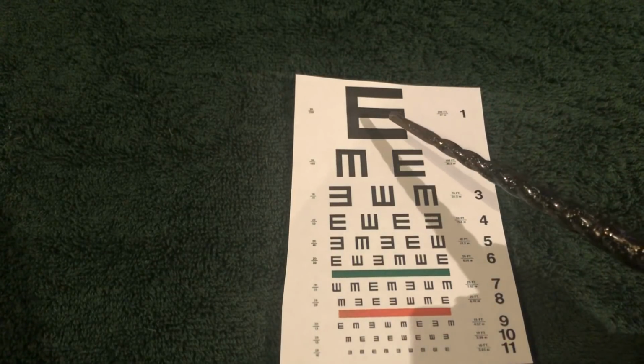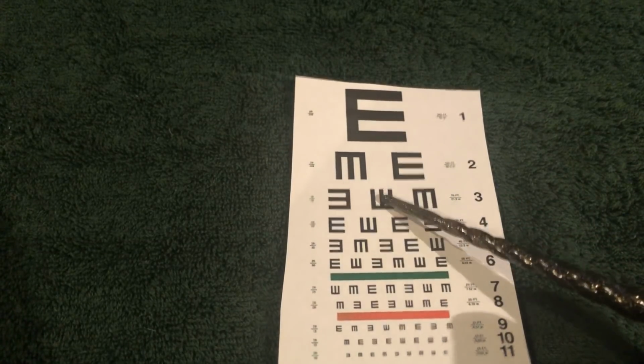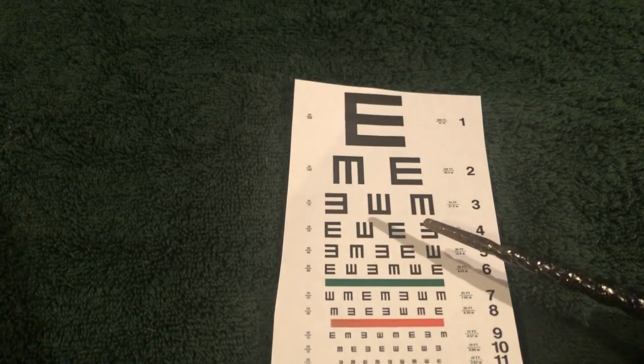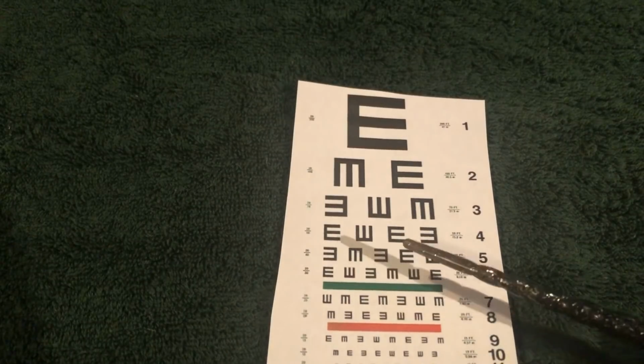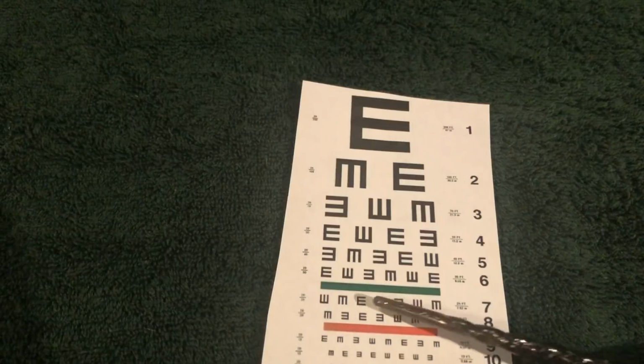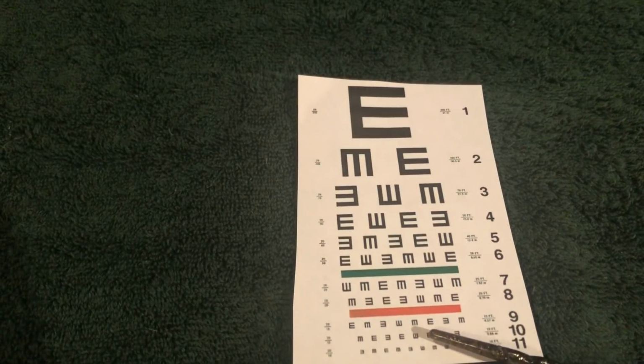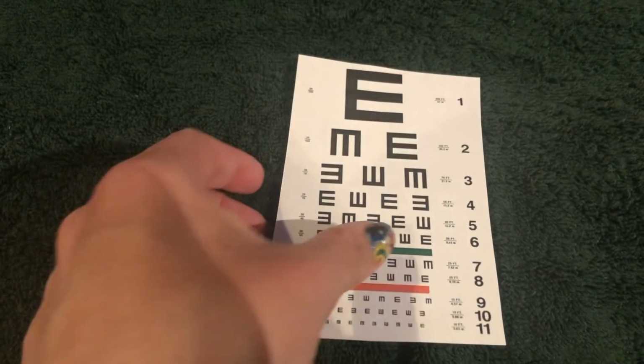And all together, let's just see how many there are. How many E's? Crazy E's. 1, 2, 3, up through 60. So, 60 crazy E's in total.